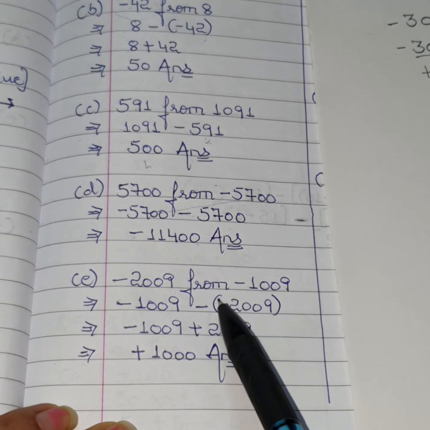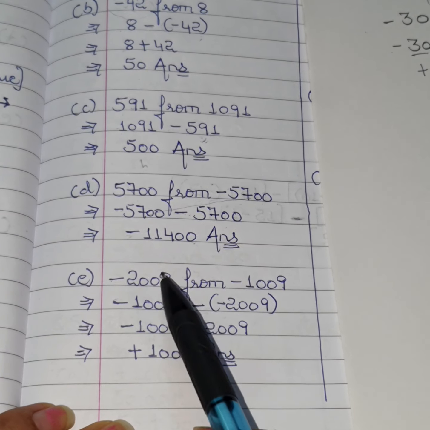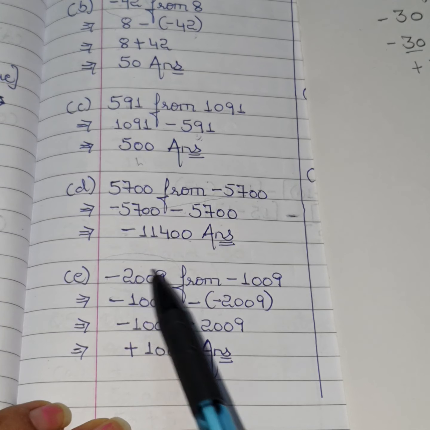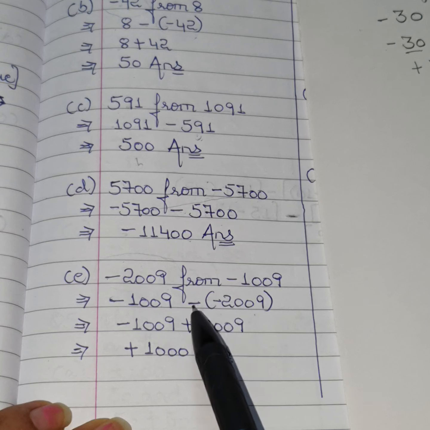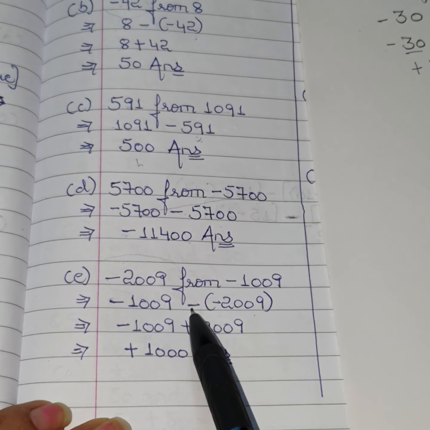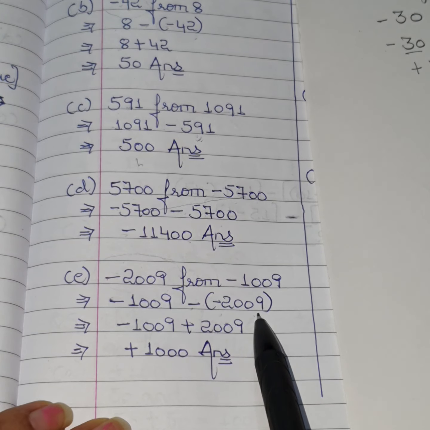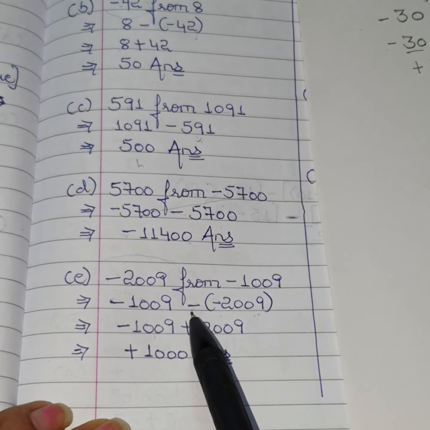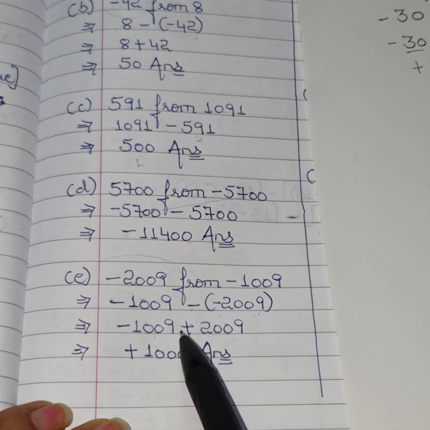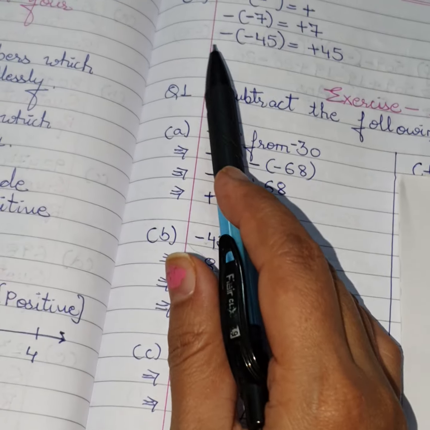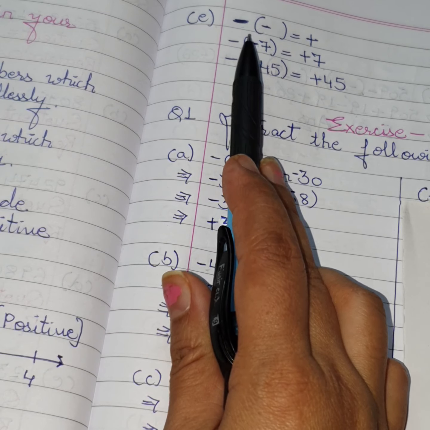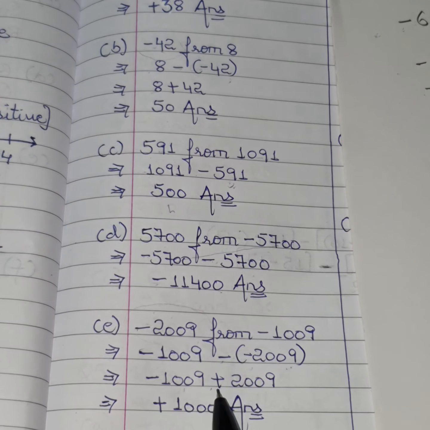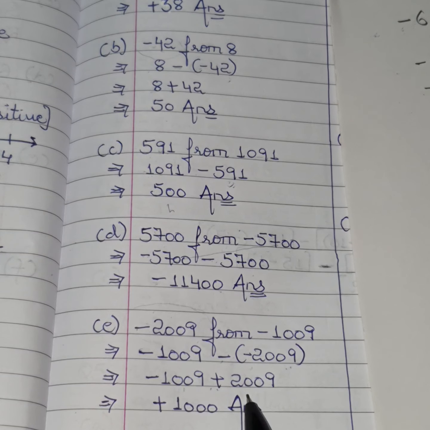Next, E part. Minus 2009 from minus 1009. First of all, this minus 1009 will come. Then the first integer is with a minus sign, so I told you, if it is with a minus sign, we have to put it in a bracket. In the center, we will put the sign of subtraction, and then this minus 2009 will come. Next step, minus 1009 will come as it is. Minus outside, minus inside, so minus minus plus. Okay, remember this rule: minus outside the bracket, minus inside the bracket, so directly plus. That's why this minus minus has become plus in the next step, and then 2009.